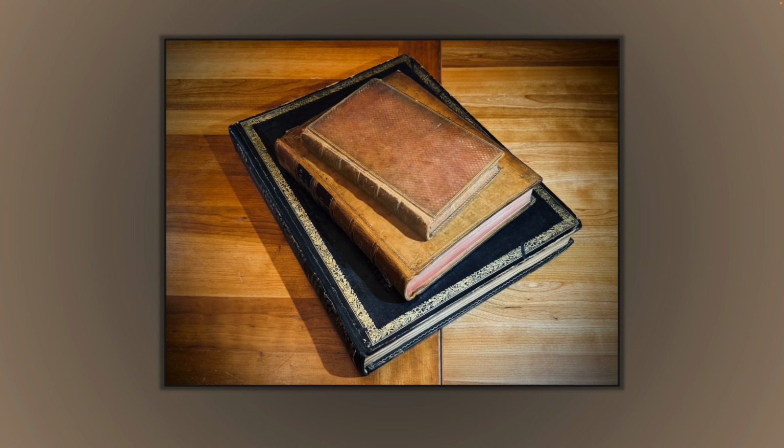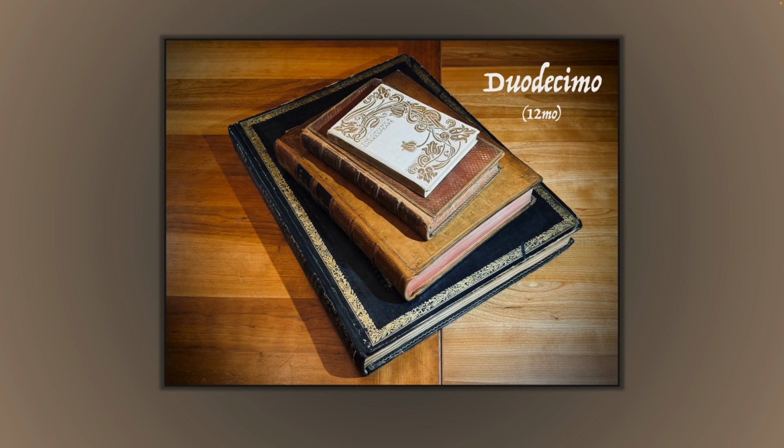And then one size down from that would be the octavo. This is an 1805 edition of Shakespeare. And then smaller than that even is duodecimo. And books did get even smaller than this. And there are some different sizes in between, but these are the 4 main book sizes: folio, quarto, octavo, and duodecimo.